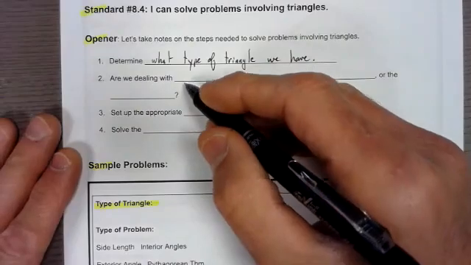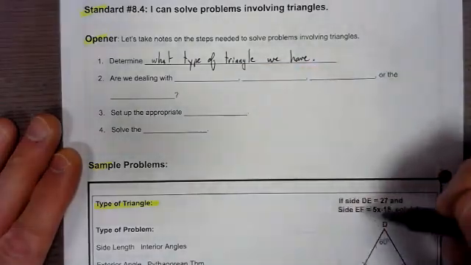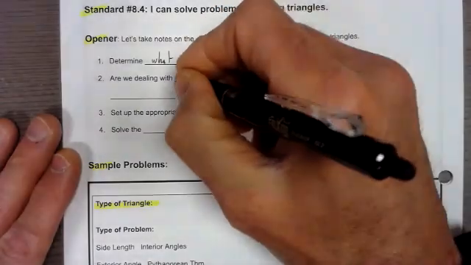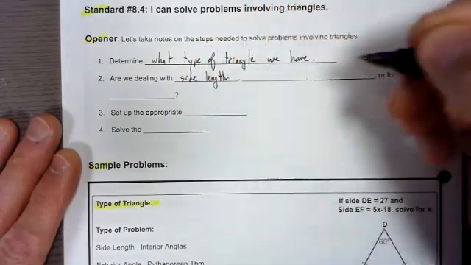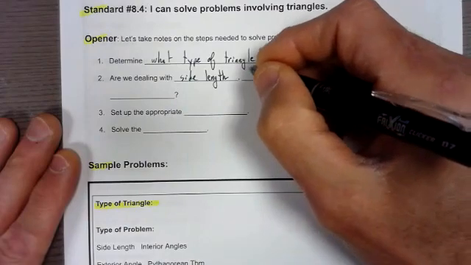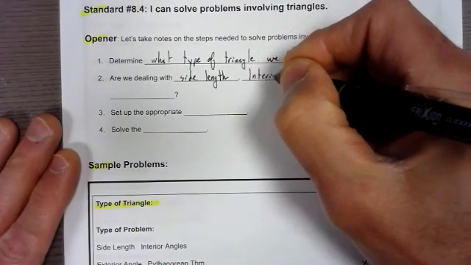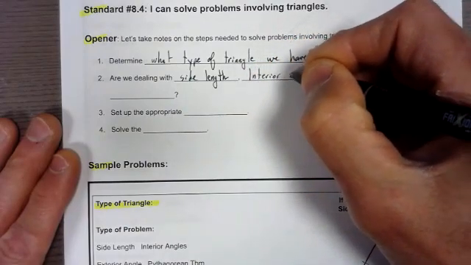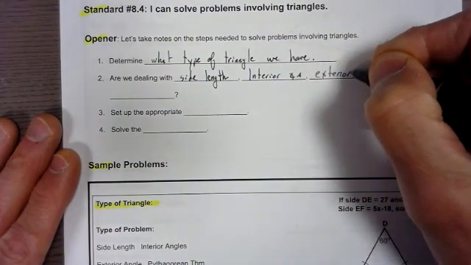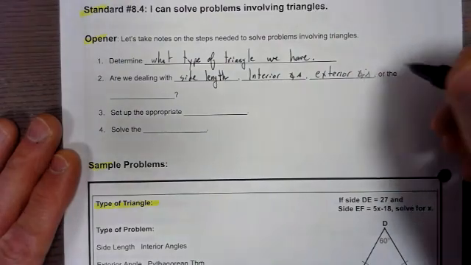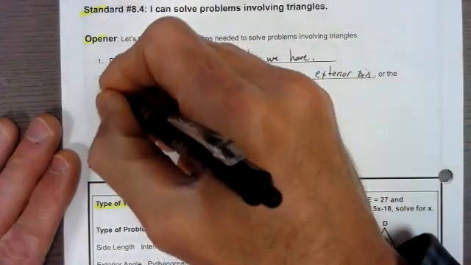Now, then after that, we say, in this particular problem, are we dealing with side length? Like it's an unknown side length. Are we dealing with interior angles? Exterior angles, or the Pythagorean theorem.